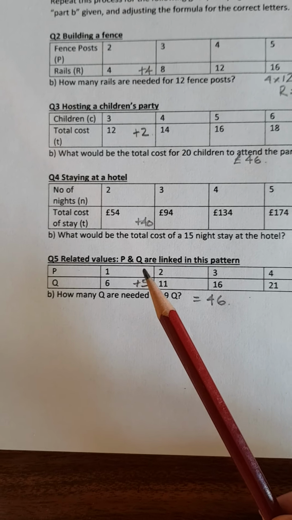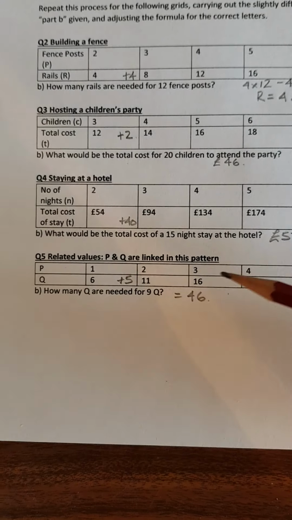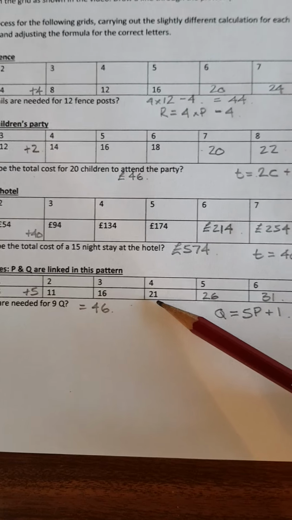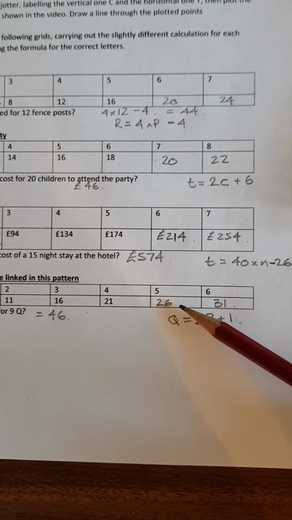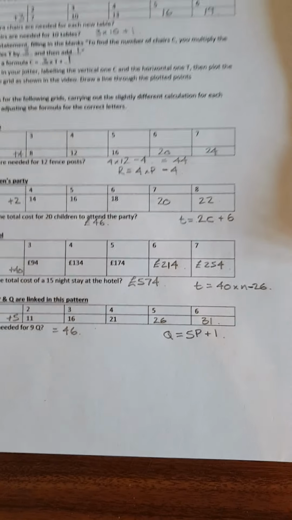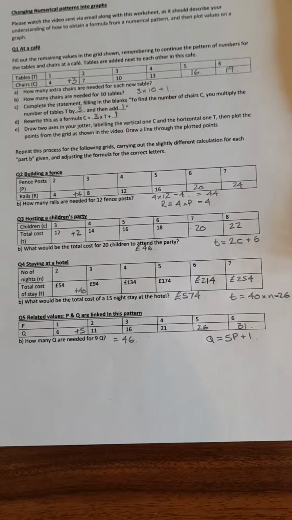Sometimes we don't have a scenario, so we can just simply have P and Q, or any two letters which may well be linked. So this time we're going up in 5s. So my two missing figures this time are 26 and 31. You would get a mark for each of those missing answers.